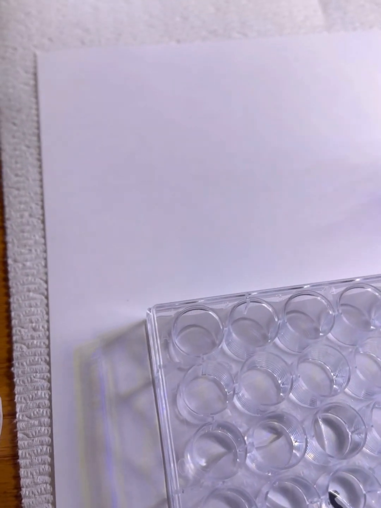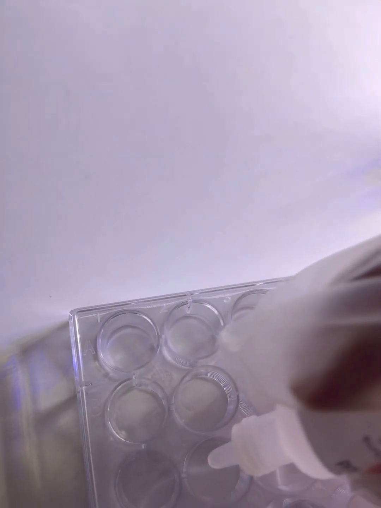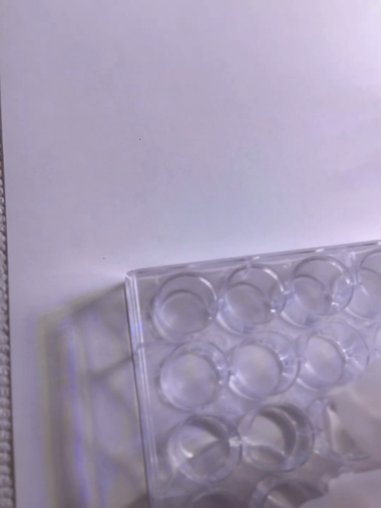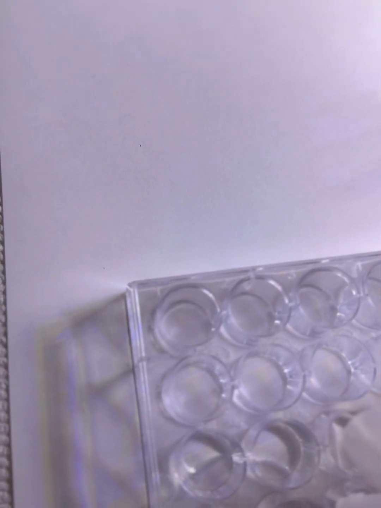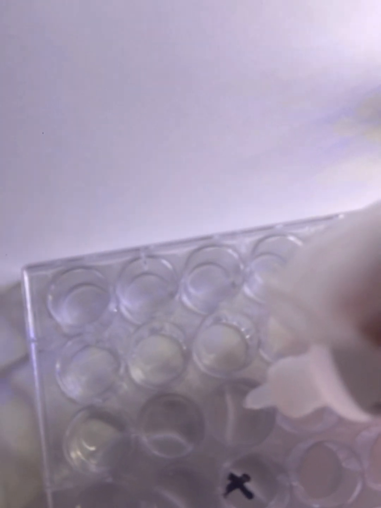Alright, and then it says to add 6 drops of hydrochloric acid to wells C2 and D2. 6 drops hydrochloric acid. And 6 drops to D2. Alright, and now I'll add 4 drops of hydrochloric acid to wells C3 and D3. Alright.